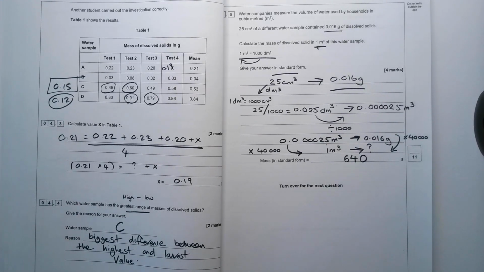There's more than one way to do this. I prefer to do it this way. I like to go through it in a logical way. So I'll go from centimeters cubed to decimeters cubed, then to meters cubed, because I don't want to make any mistakes. And then I get my answer, which is 640.